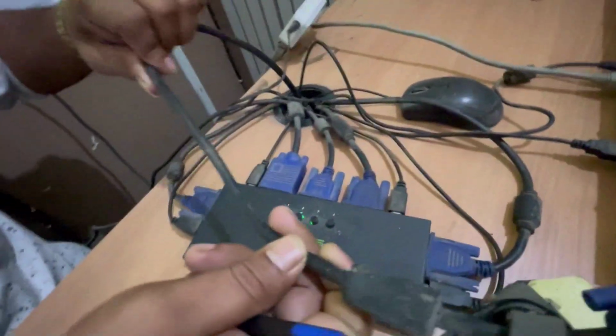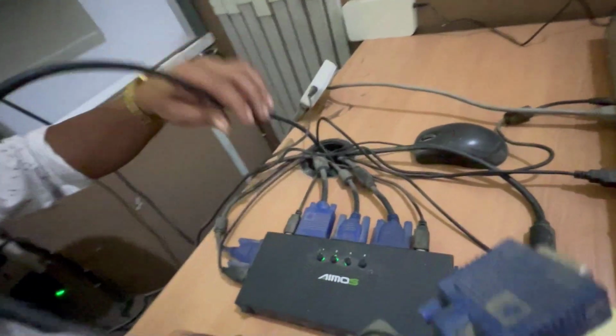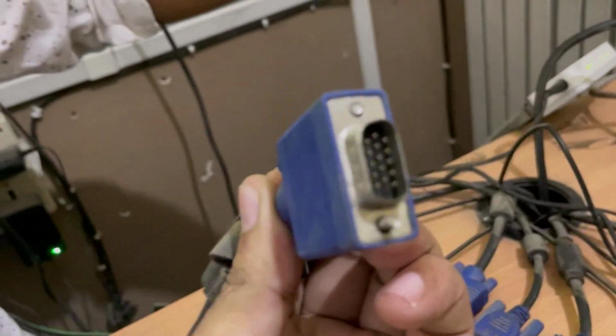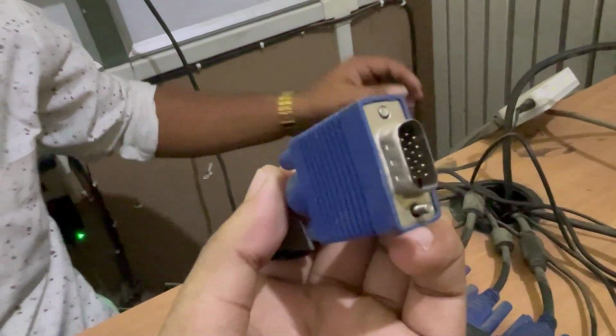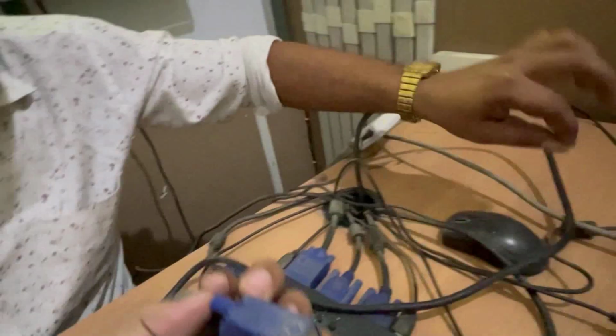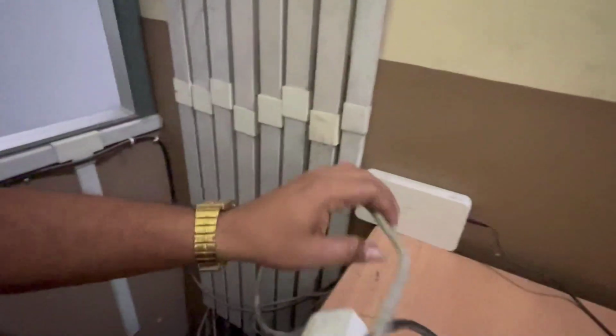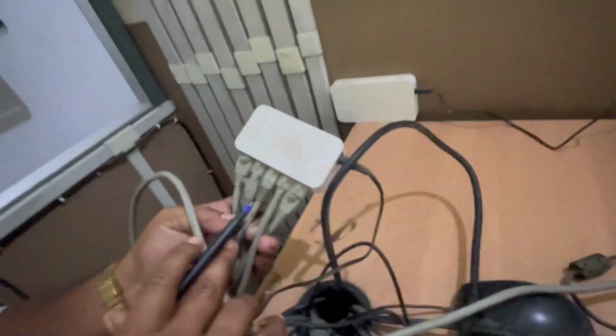So here we can see a VGA cable. Very often the VGA cable pins get damaged, and these pins are to be checked if there is a problem of display. Display problem of a CCTV system is very often due to the pin problem of the VGA cable. That pin problem of the VGA cable can be overcome only by replacement of the cable.